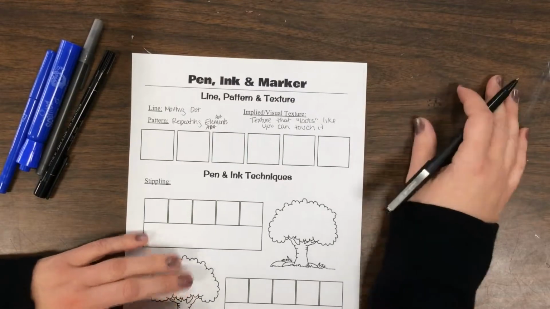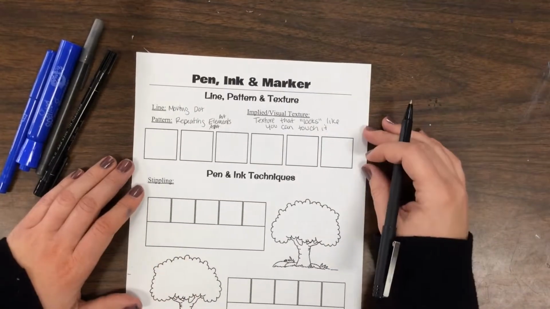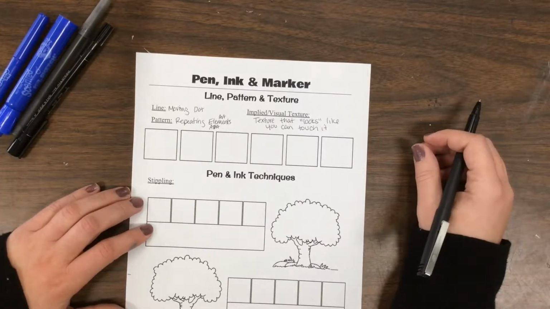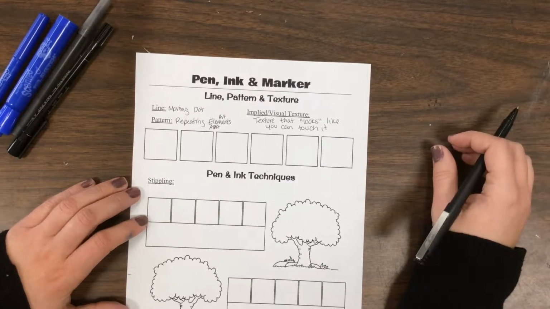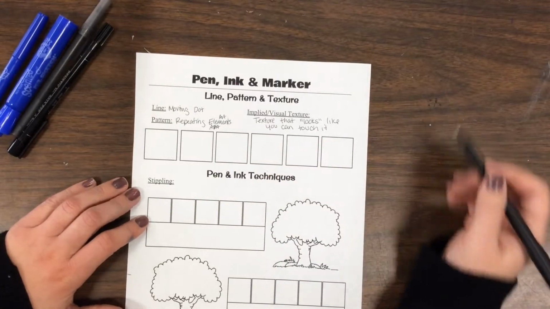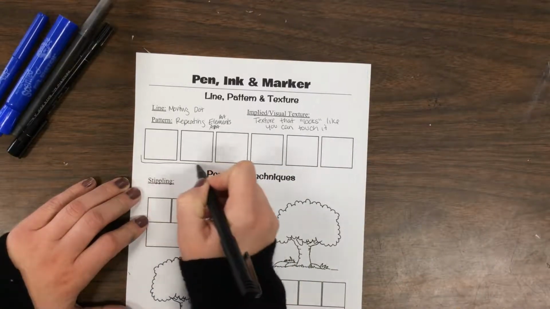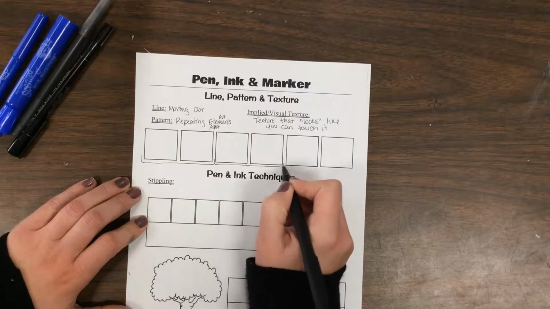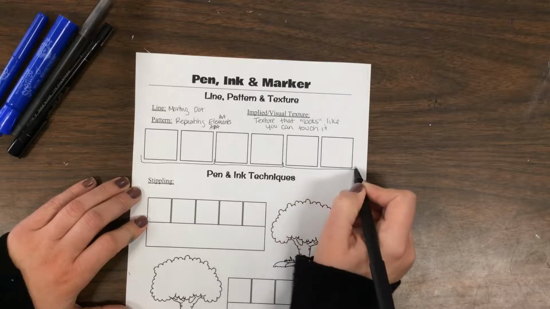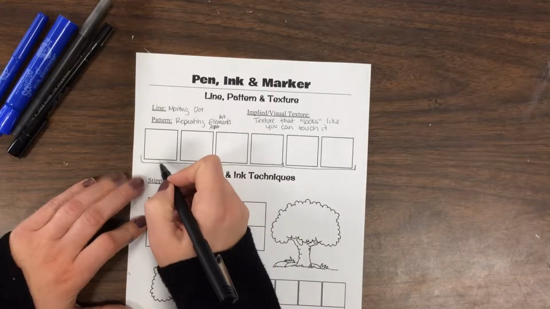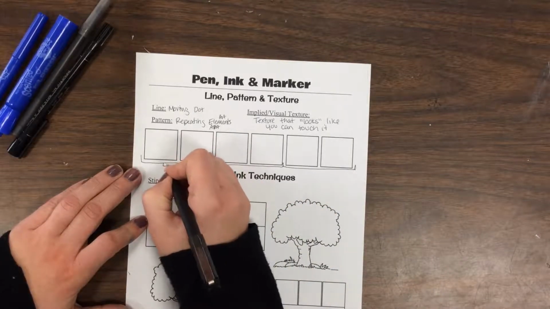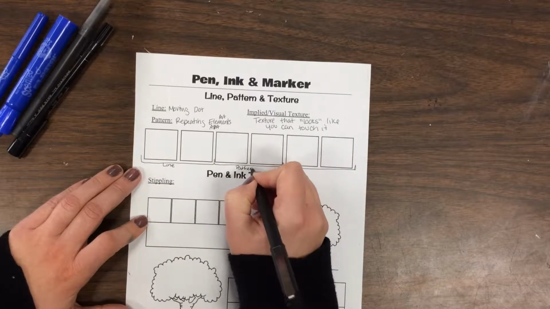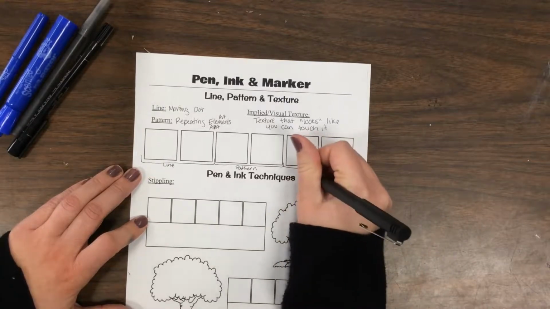All right, so first thing what we're going to do up here are going to be more about creating lines, creating textures, creating patterns, okay? Now we have 3 words, so we're going to chunk these into 3 different areas. So we have 1, 2, 3. Okay, so this first chunk we're going to do is going to be more about line. So let's write line here. This one's going to be about pattern, okay? And then this one's going to be about texture.